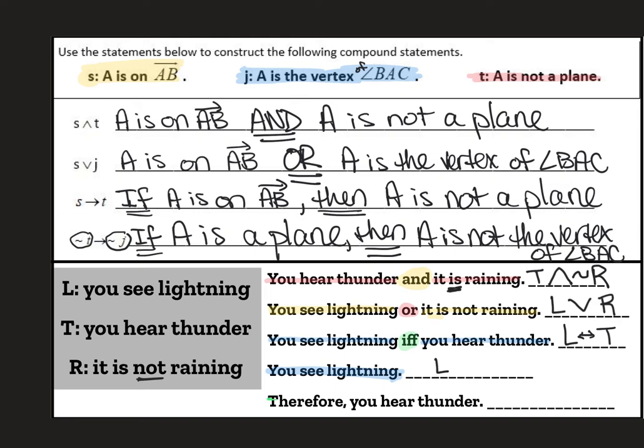Therefore, okay, so we have another symbol. You hear thunder. Therefore has our 3 dots, and that's the one a lot of people overlook. Therefore is its own symbol. Therefore, you hear thunder. So therefore, T. That's all there is to it. It's literally matching.